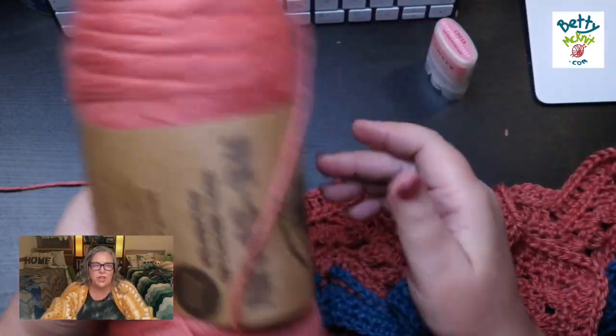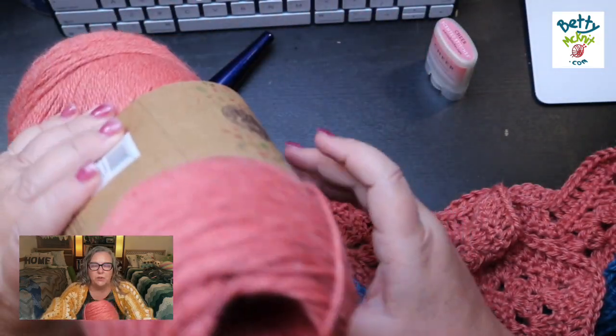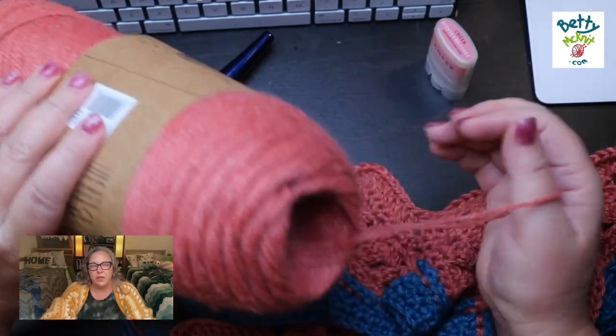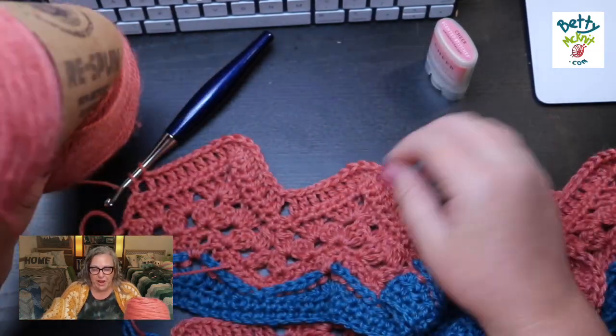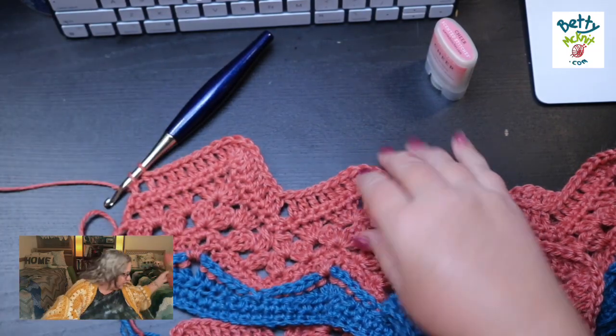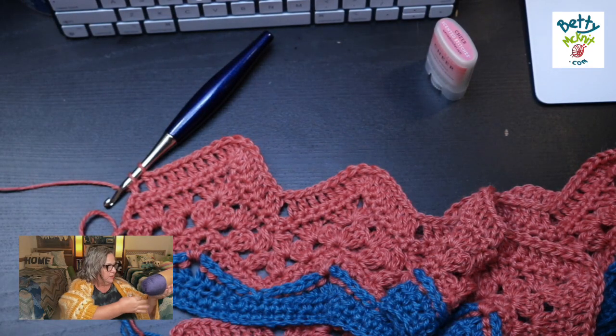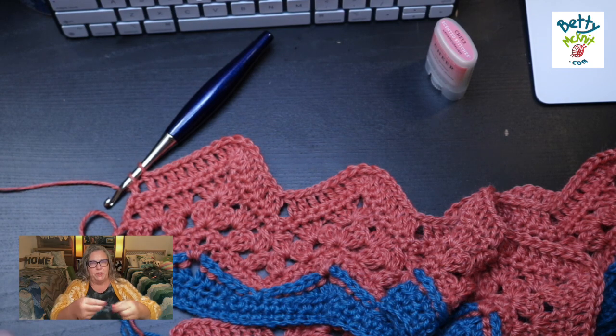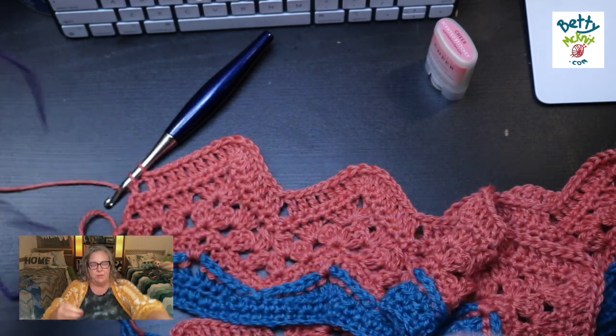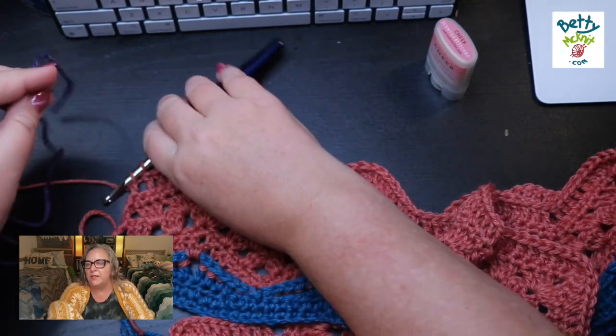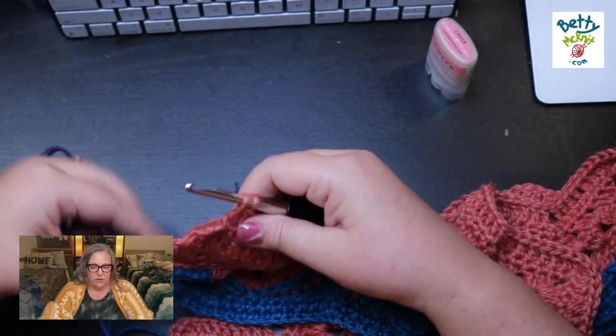I ordered 2 more skeins of each color, but honestly, I think one would have been enough. But I haven't decided what the edge is going to be like, so I just wanted to play it safe. Heliotrope is next. Now, let me hear y'all say this looks like a watermelon.